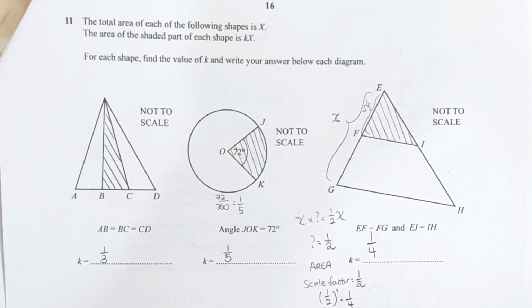Followed by the next one, this usually appears in your mathematically similar questions. To make your calculation easier, I introduce an unknown, which is EG equals x and EF equals 1/2 x. The 1/2 is actually your scale factor.